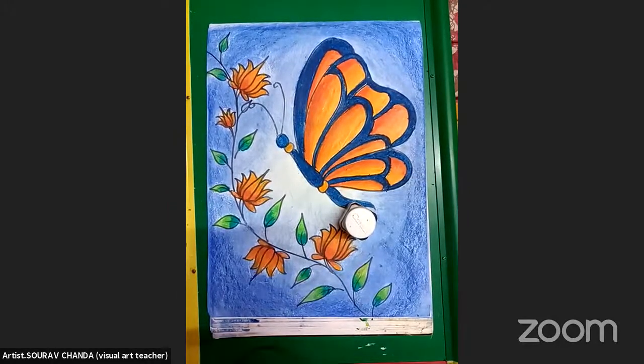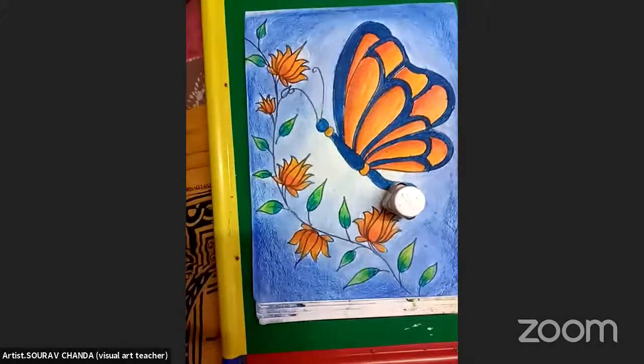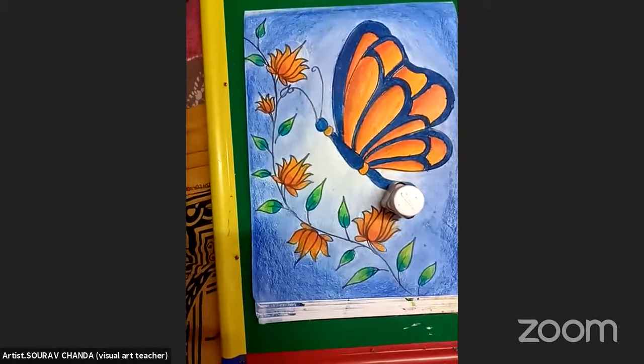You just need to take the poster colors and do not add water to that. Just take the raw color so that the color is quite thick, and apply the thick color itself. So that time the things will become quite better.